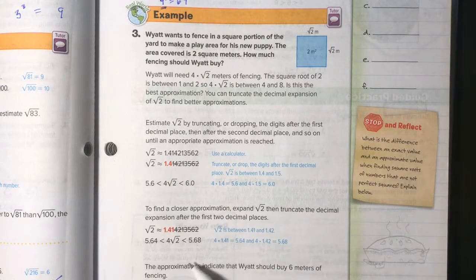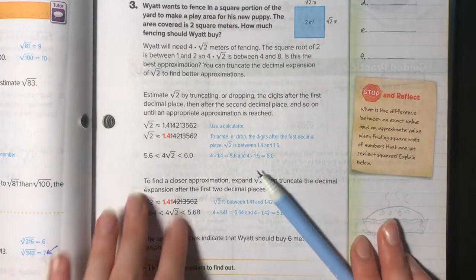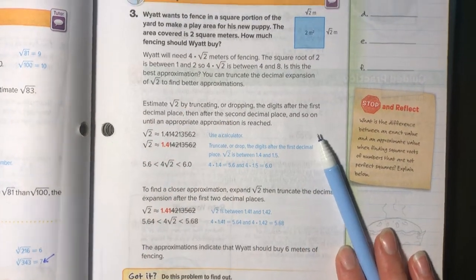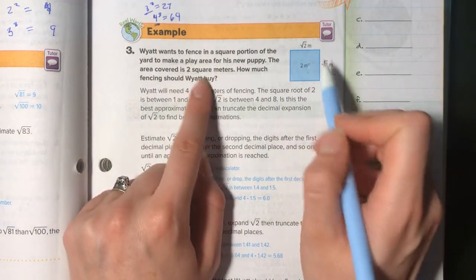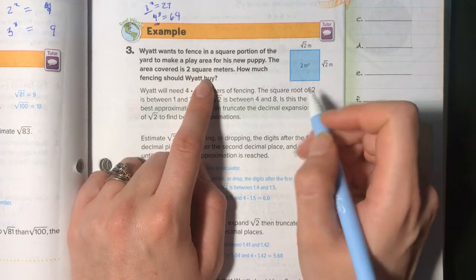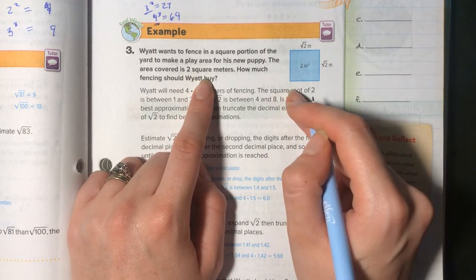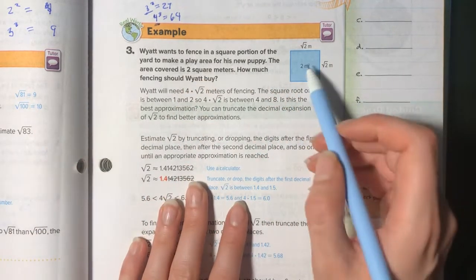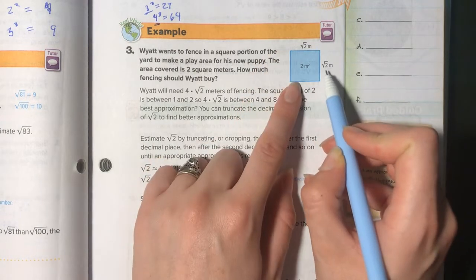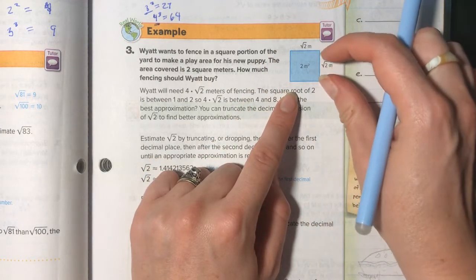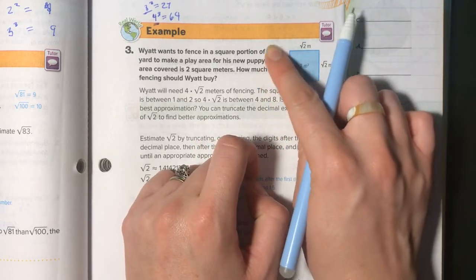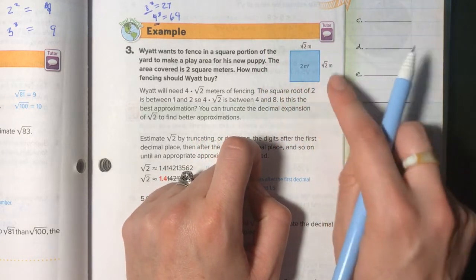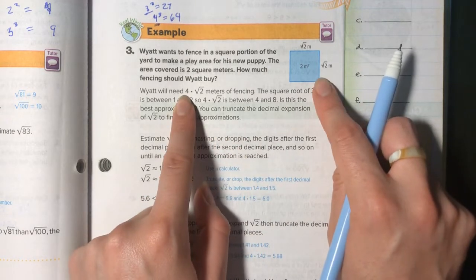All right, now this one has to do with a decimal approximation. Okay, so it says Wyatt wants to fence in a square portion of the yard. The area covered is 2 square meters. Okay, so how much fencing should he buy? So you need the square root of 2 because you need to find one side. And then we're doing perimeter because he's buying material for the outside. So you'd have to multiply that times 4.